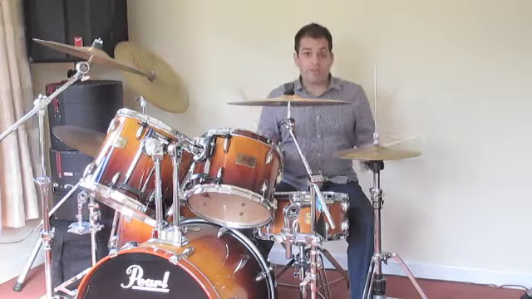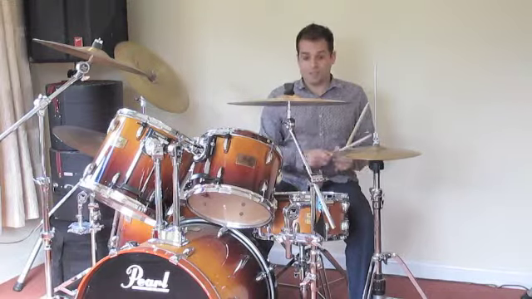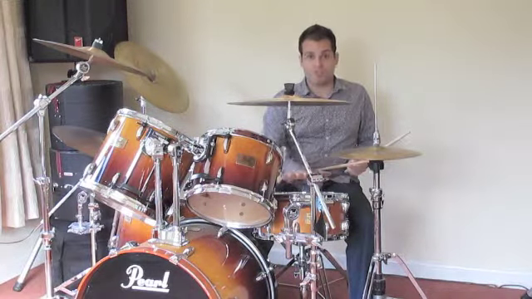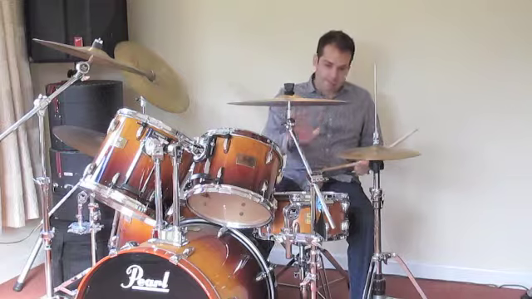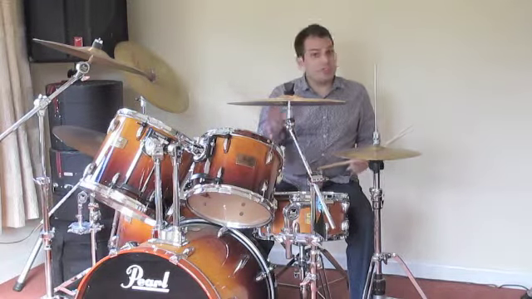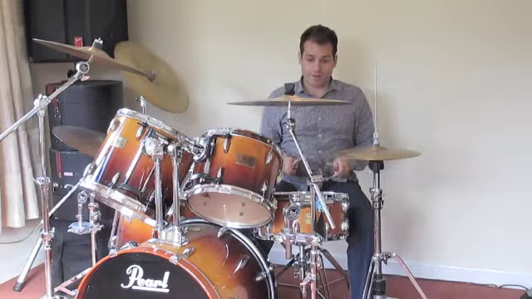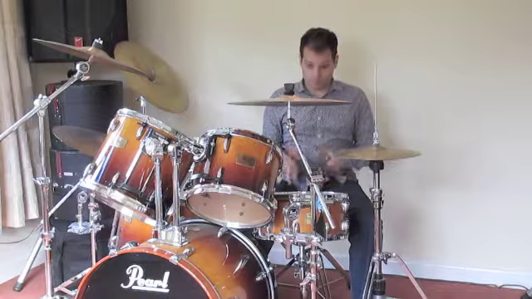Okay, very basic and straightforward, but notice that the volume of the notes is the same. I'm playing the centre of the drum each time, and the stick comes back the same amount of distance, each stick does, and also that the distance between the notes is the same. That's probably the most important thing. Here we go again, a little bit quicker this time.